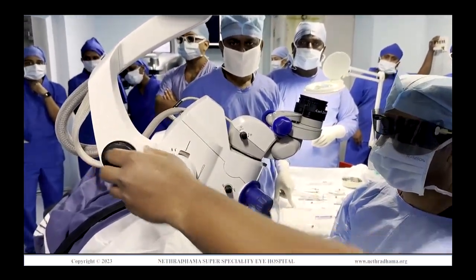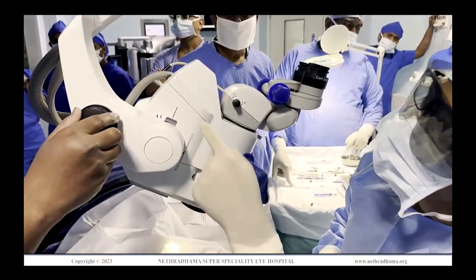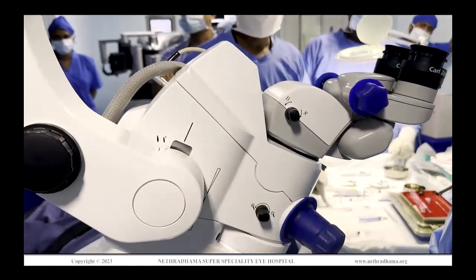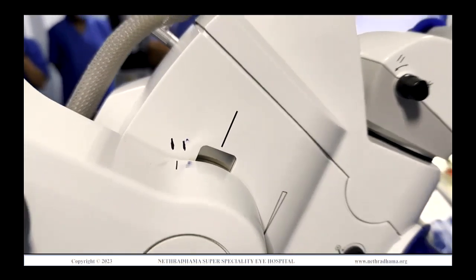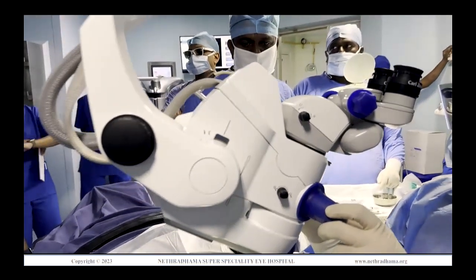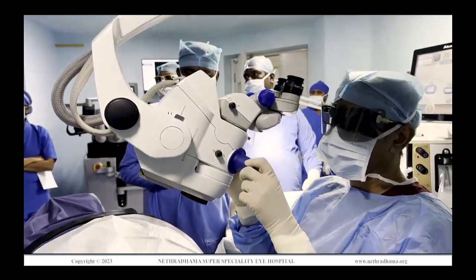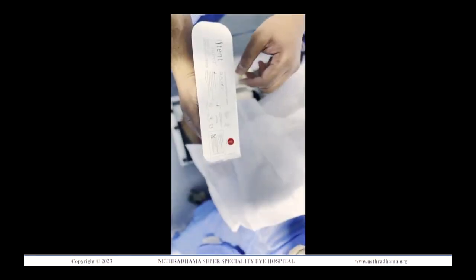The next step is to turn the microscope by 30 degrees. You can see that there's markings that are made, which are pre-made, and the microscope can easily be tilted to 30 degrees towards the surgeon, and the head of the patient needs to be tilted away from the surgeon.